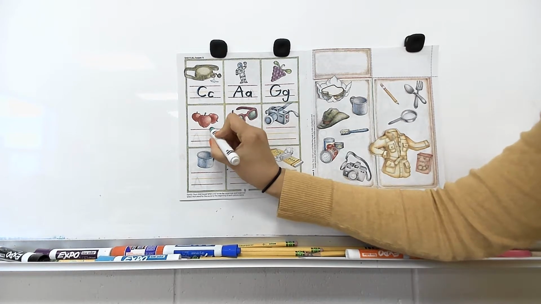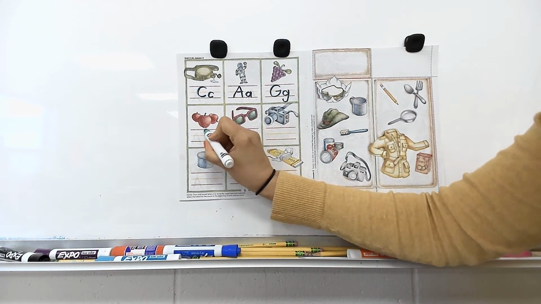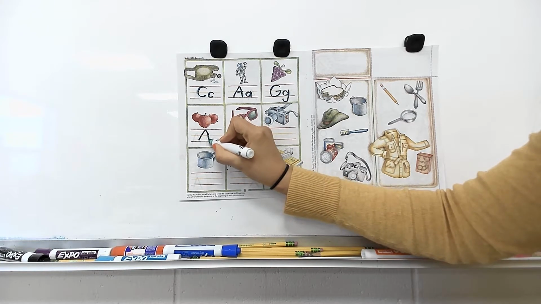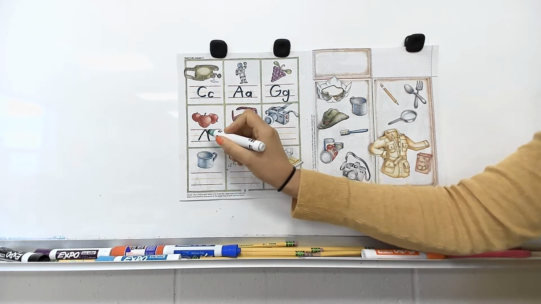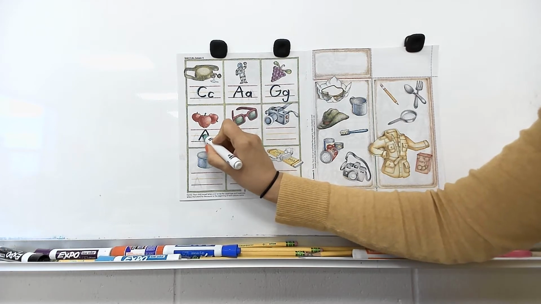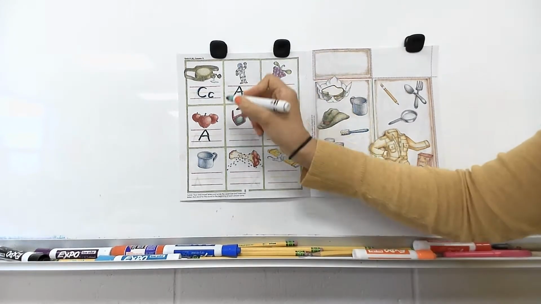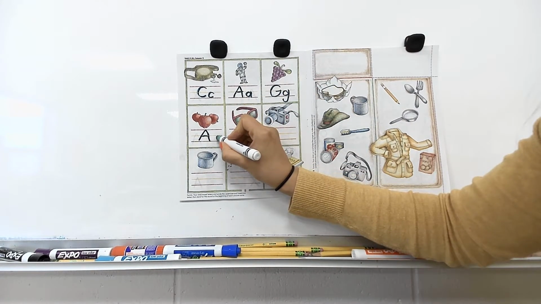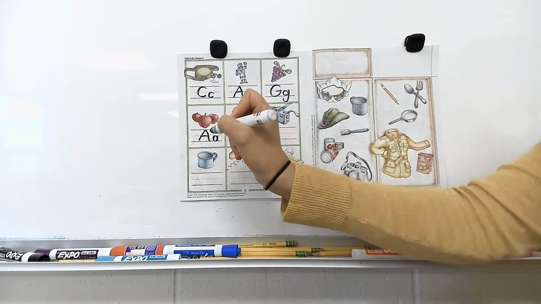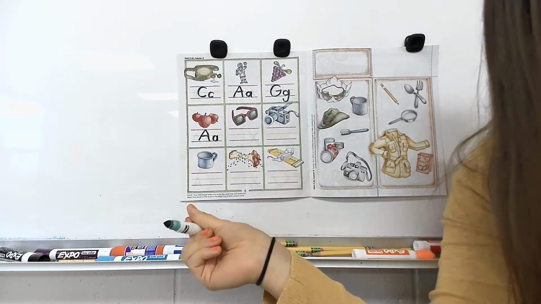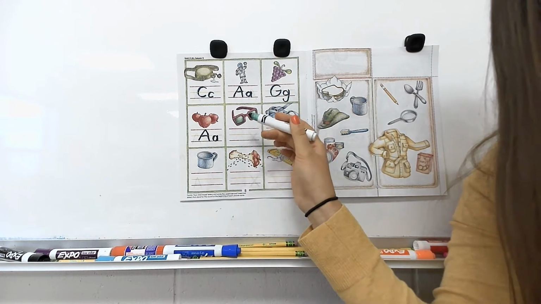So make your neatest, nicest capital A by slanting to the left, slanting to the right, touch the top and the bottom line, and then cross on vanilla. Just like that for your capital A. And then for your lowercase a, make an O, and then trace up, touch vanilla, trace down, touch chocolate. Go ahead and make your lowercase a as well. All right. Let's move on.